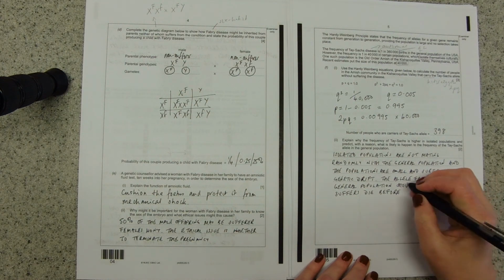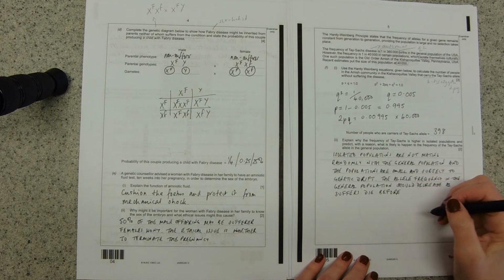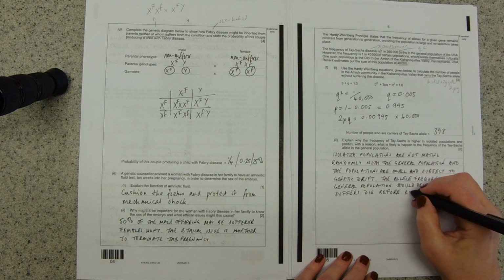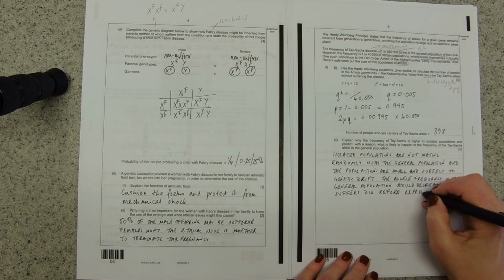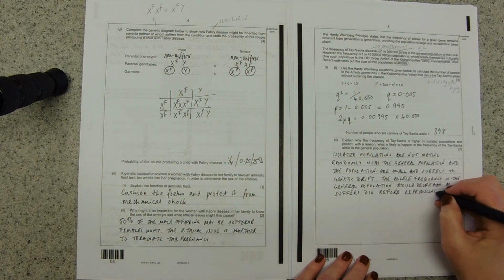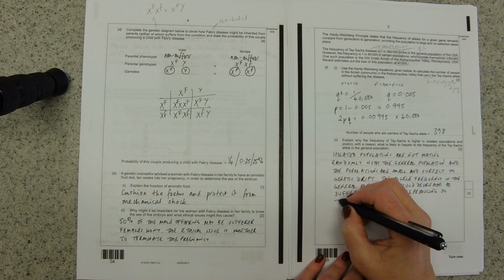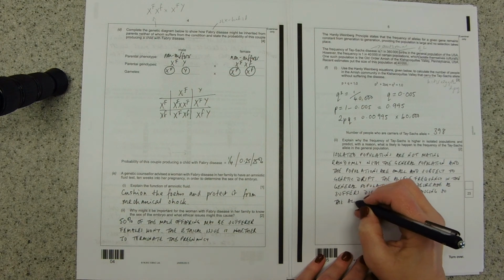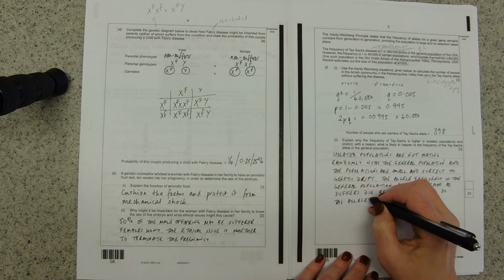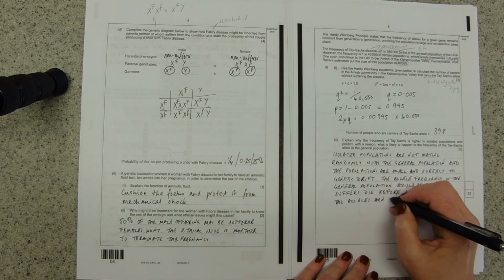You've got a net loss then of alleles. So the alleles, I want to stick a term in here, are lost from the gene pool.